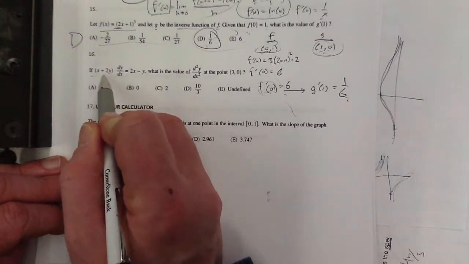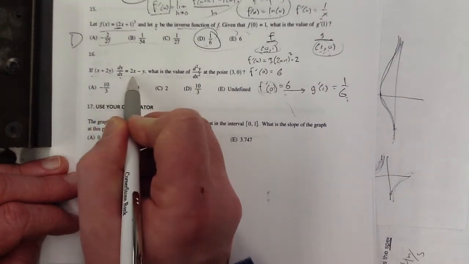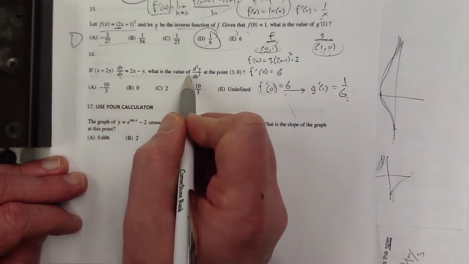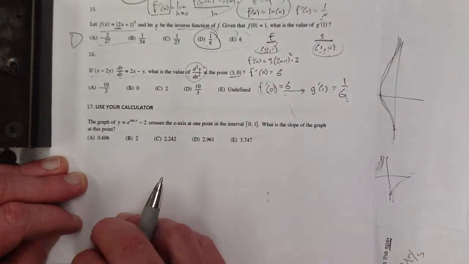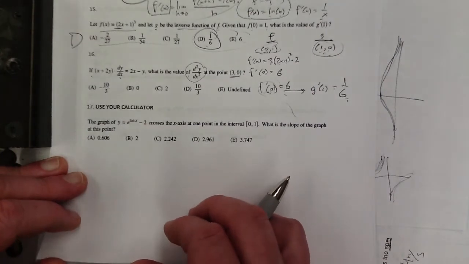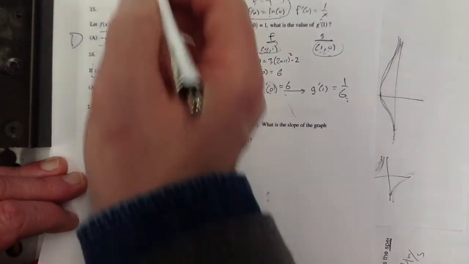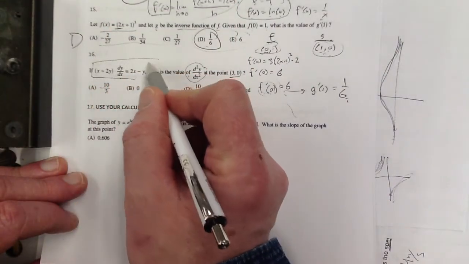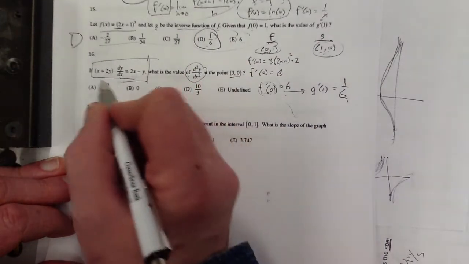So if x plus 2y times dy/dx is equal to this, then what's the value of d²y/dx² at the point (3, 0)? All right. So I need to take the derivative of this. This is like section 4.1. This is like implicit differentiation. I'm going to move down here to do that.